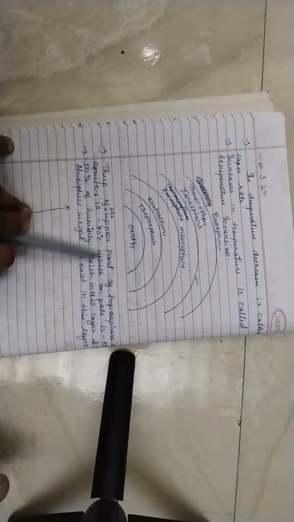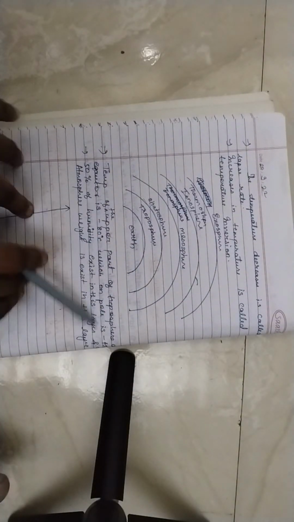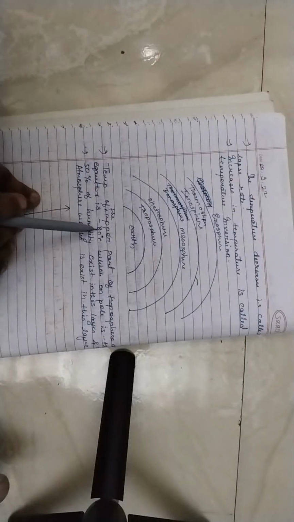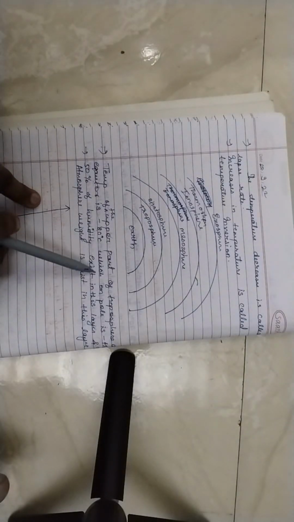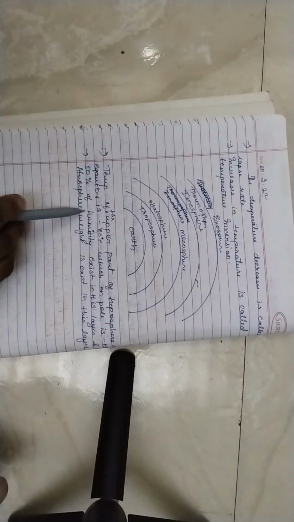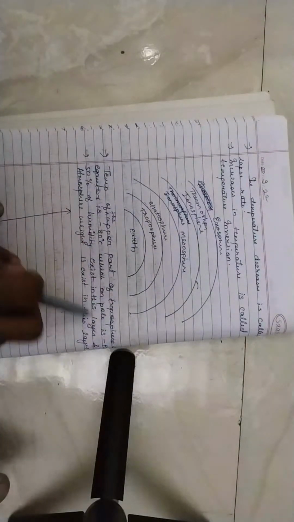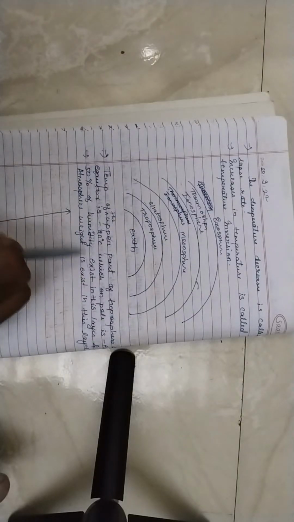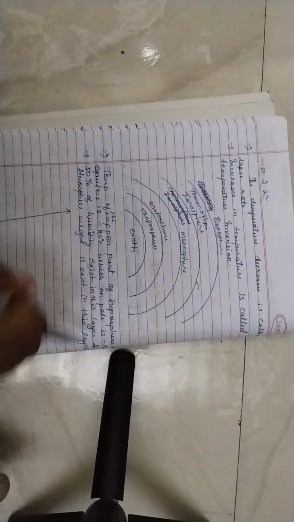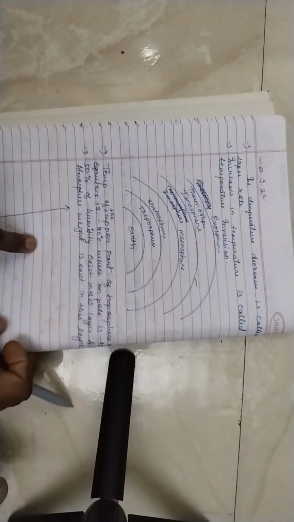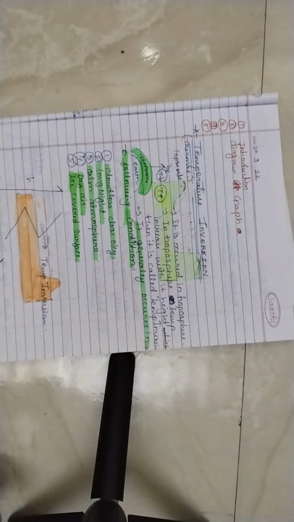The temperature of the upper part of the troposphere at the equator is minus 80 degrees Celsius, while at the pole it is minus 45 degrees. 50% of the humidity exists in this layer, and most of the atmosphere's weight exists in this layer.